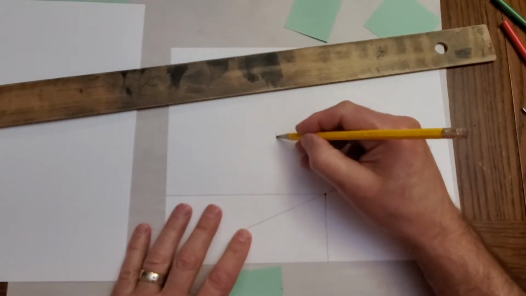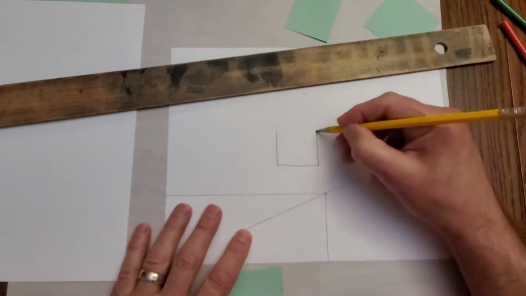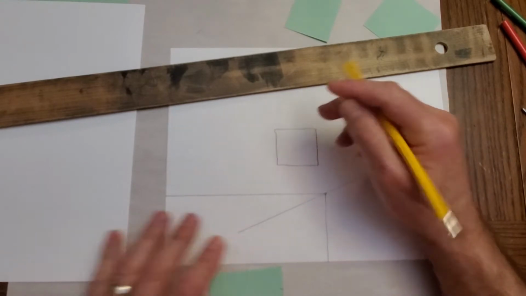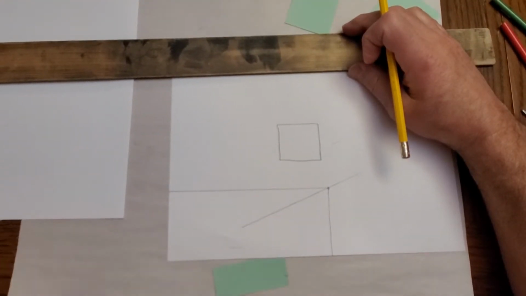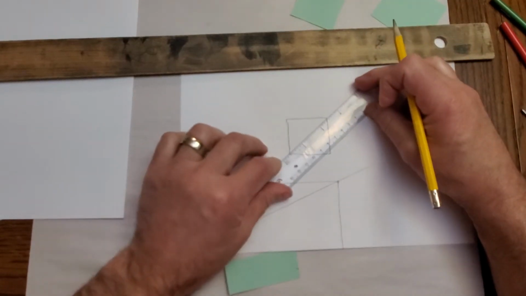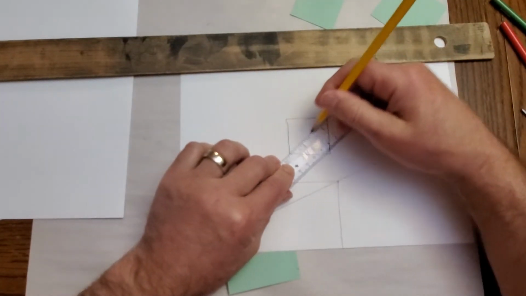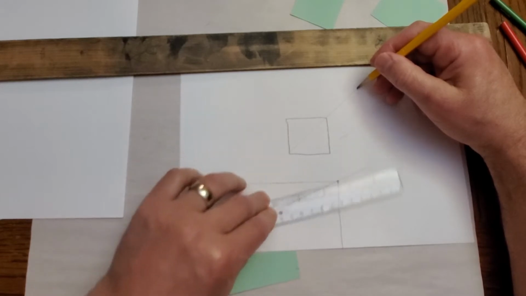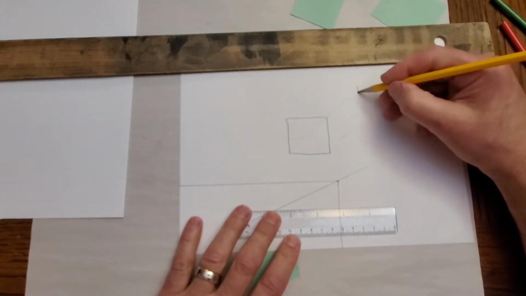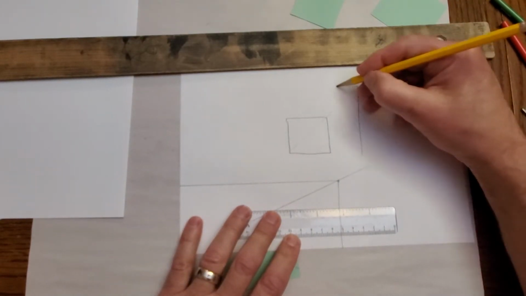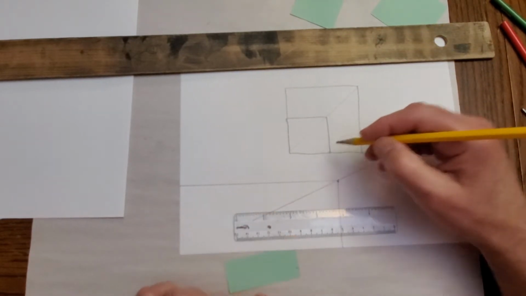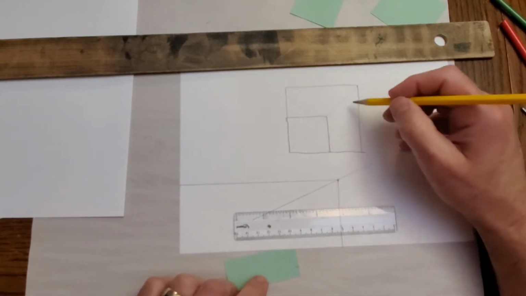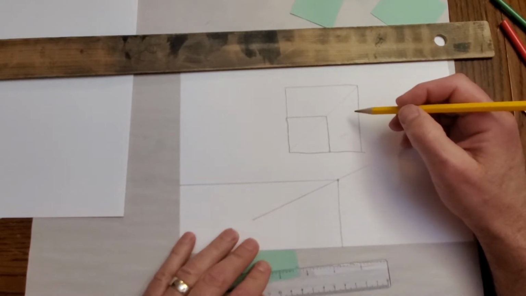Let's say I've got a square, and I take a ruler, a clear one, and draw a line right through the middle diagonally, and let's say I stop right there. I draw this line down and this line over, then connect this side to this side. I've just enlarged this square and made it bigger, and it kept the same proportions.